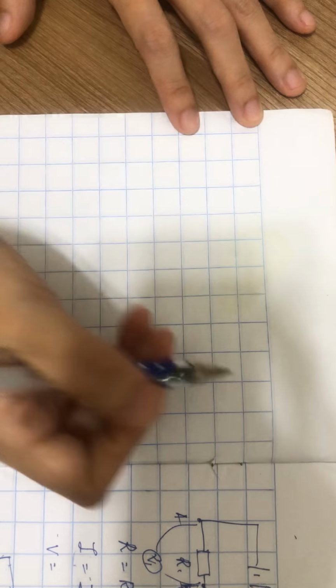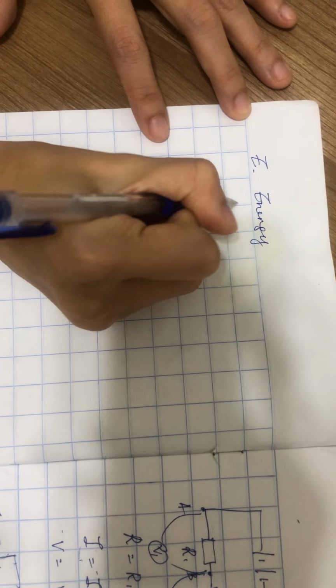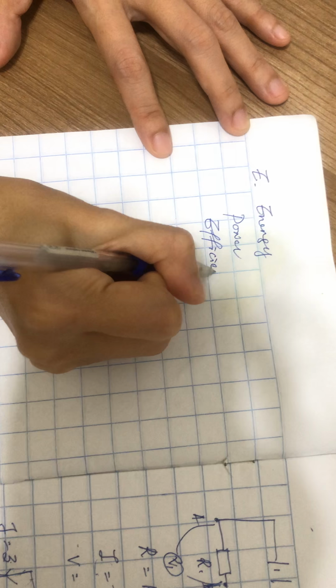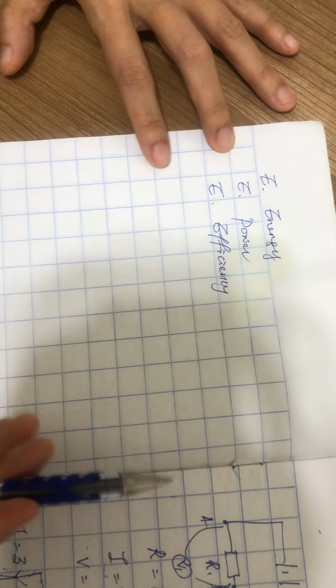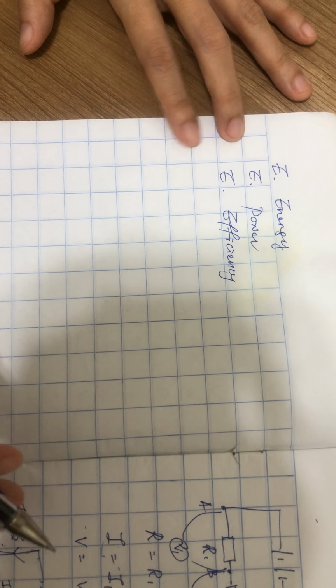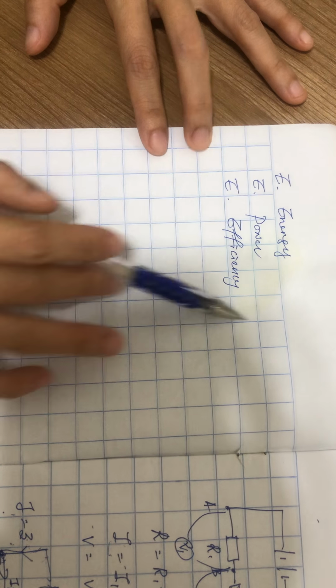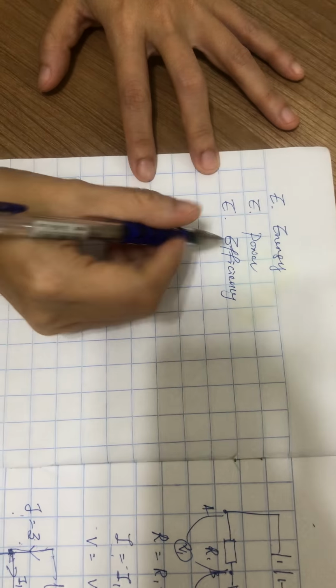Okay, and then we continue to the last part of this chapter, that is electrical energy, electrical power, and efficiency. Normally I would just use 5 minutes to cover everything because it's like formulas, very easy. Just that when it comes to calculation, a bit of a headache. Never mind, we will settle the calculation when we meet later on. But theory-wise, I will still have to explain.